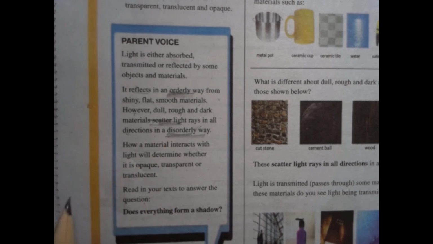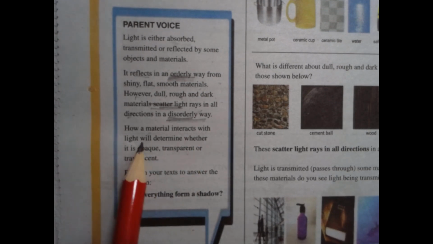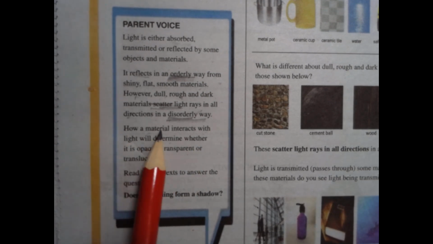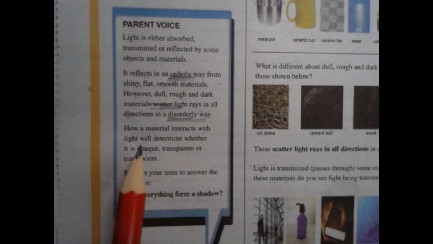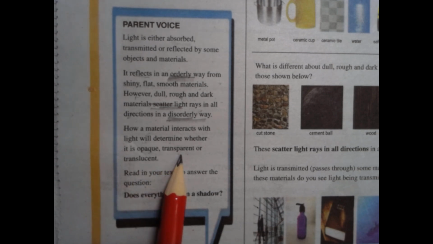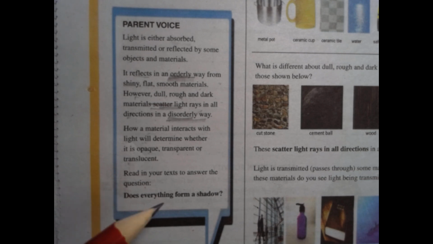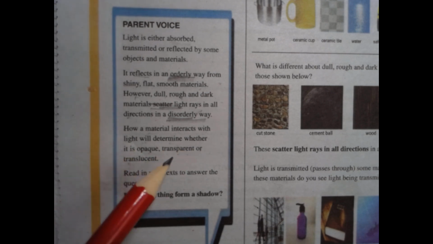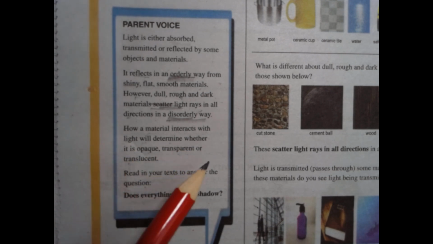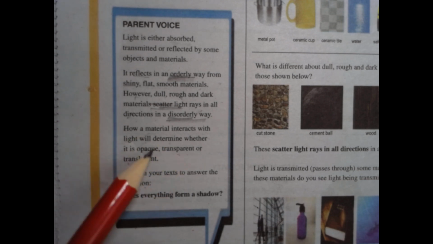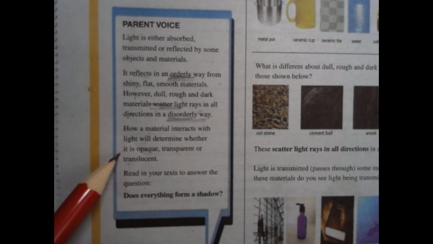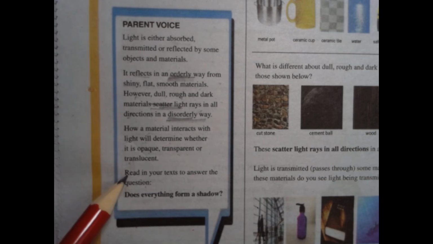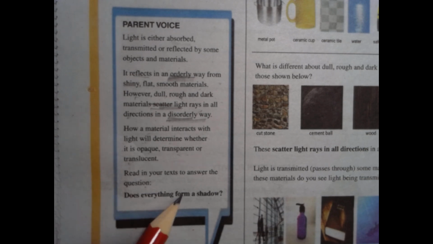All right. Now, how a material interacts with light depends. How a material interacts with light will determine whether it is opaque, transparent, or translucent. So it depends on what type of material it is. Okay, the properties here being whether the material is opaque, transparent, or translucent. Light will react or interact with it in a particular way. So let's read in your text to answer the question. Does everything form a shadow?